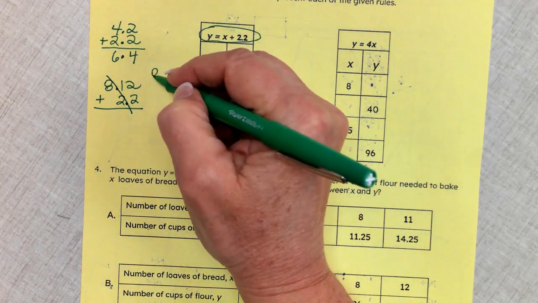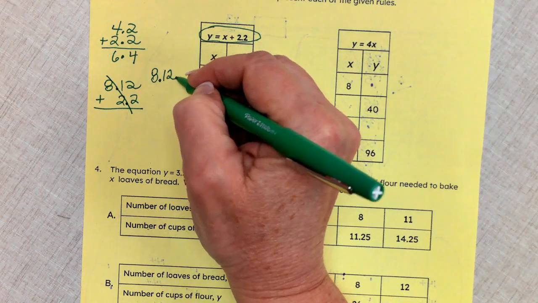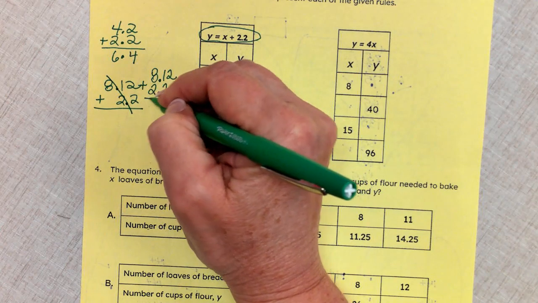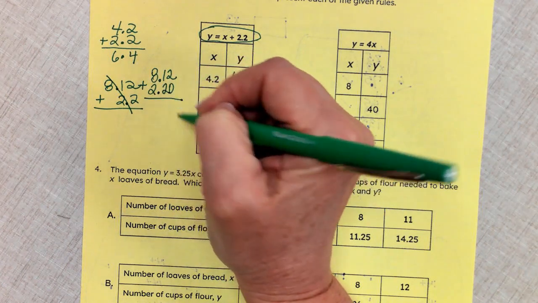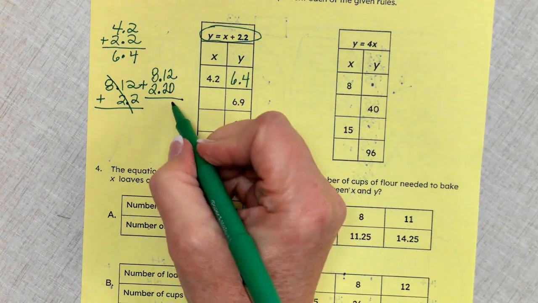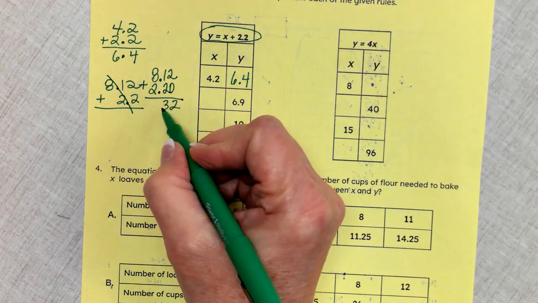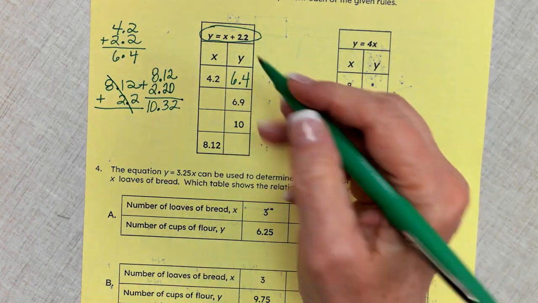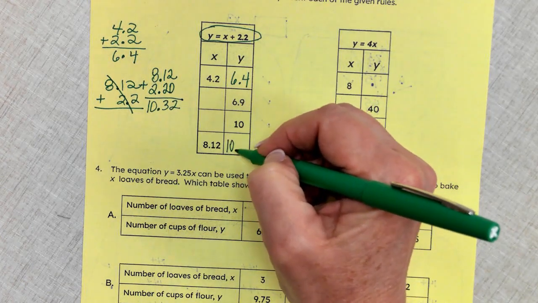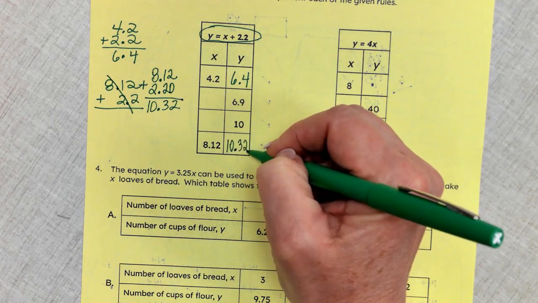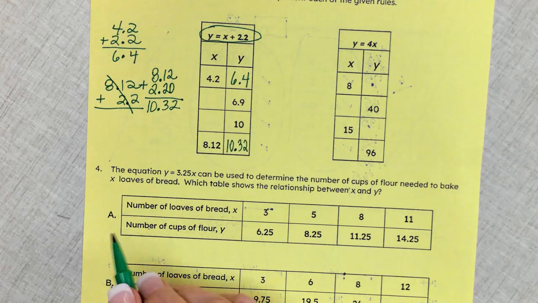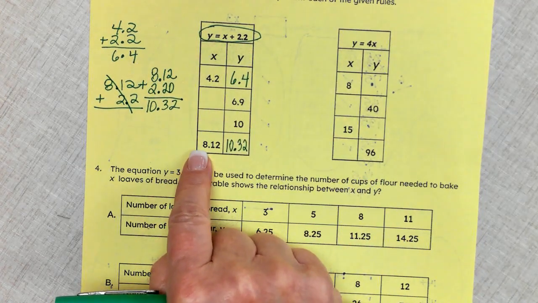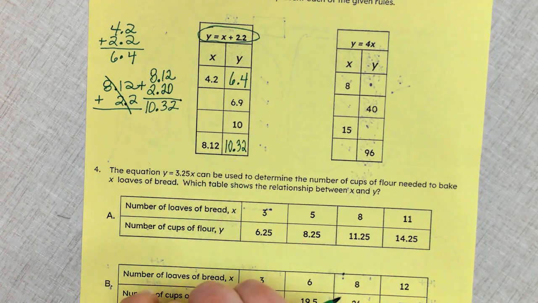Let's try 8.12 plus 2.2. And do some real addition, not fake, weird, crooked addition. Looks like that result is 10 and 32 hundredths. Is that reasonable? I'm adding about 2 to 8. 8 plus 2 should be 10. Yeah, looks pretty reasonable.